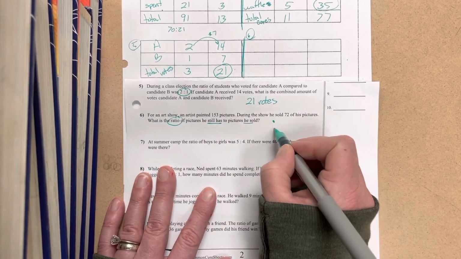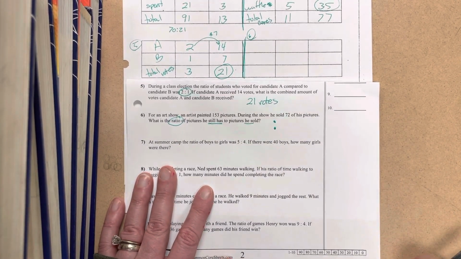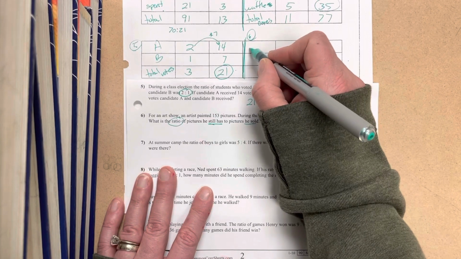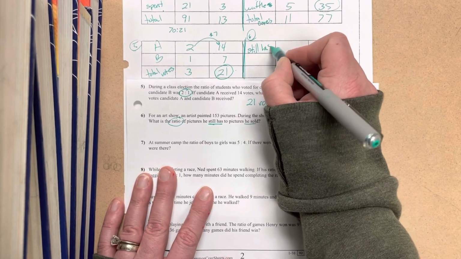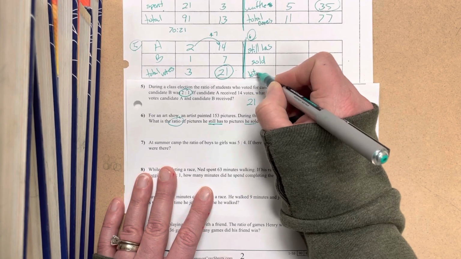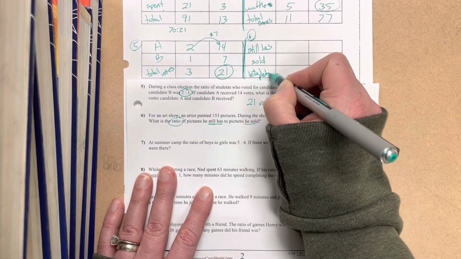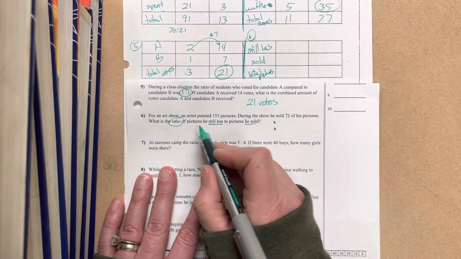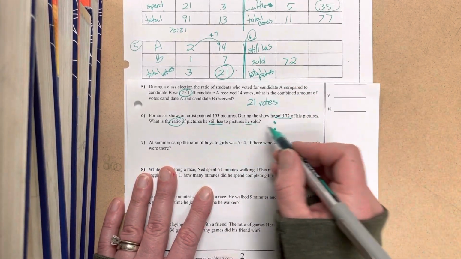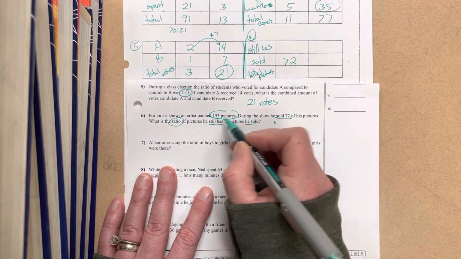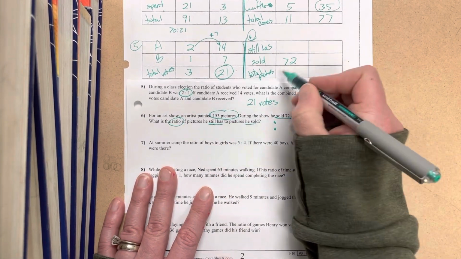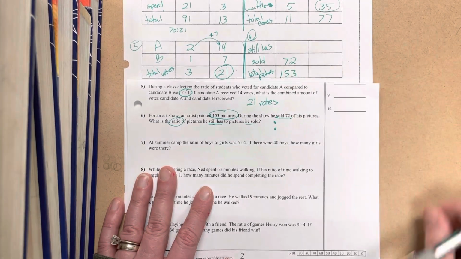So my final answer is going to have this colon here. So this is going to give me my labels. He still has to sell, and that would be the total pictures. Total pictures. So he sold 72. Where does this go? Is this what he still has, or is this the total pictures? I believe this is the total pictures.